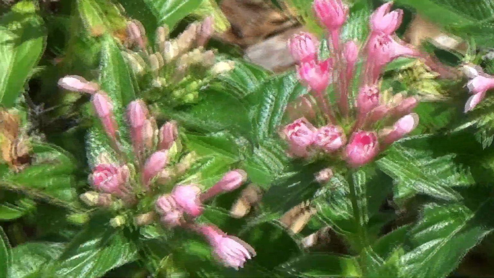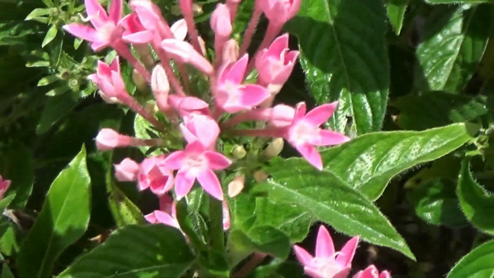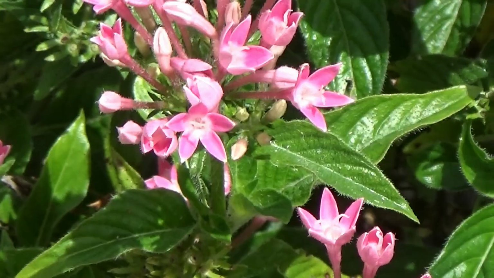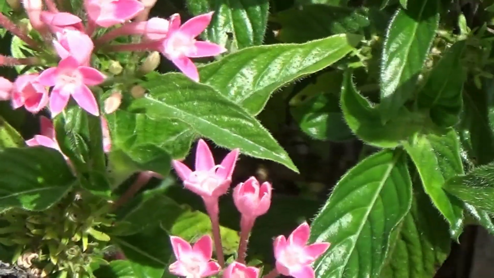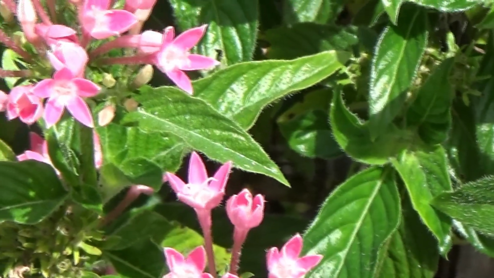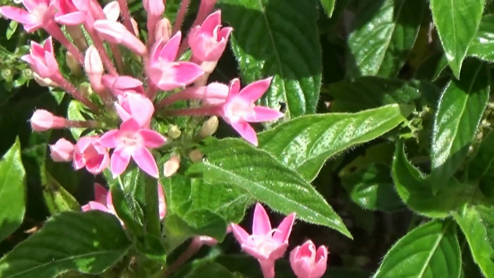Down here near the base of these pygmy date palms, we've got some pretty little pentas growing. Pentas, if I'm just looking at the flowers now, monocot or dicot? I'm counting 1, 2, 3, 4, 5 petals, which means it's a dicot. Of course, you could also look at the leaves. The veins in the leaves are netted or branched. You would know it is a dicot.